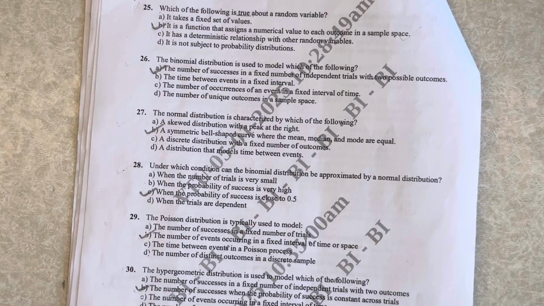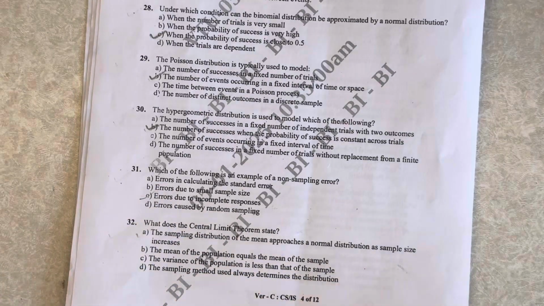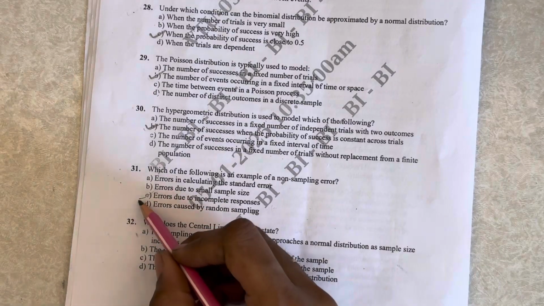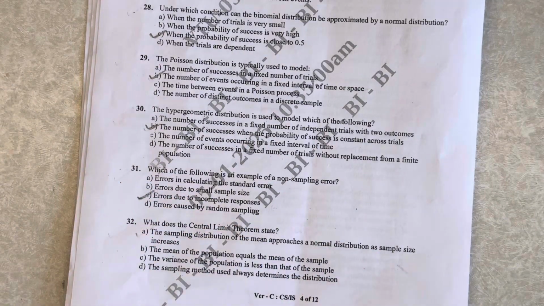31. Which of the following is an example of non-sampling error? Non-sampling error occurs due to data collection issues like incomplete response, measurement errors, processing mistakes. So the answer here is C, errors due to incomplete response.